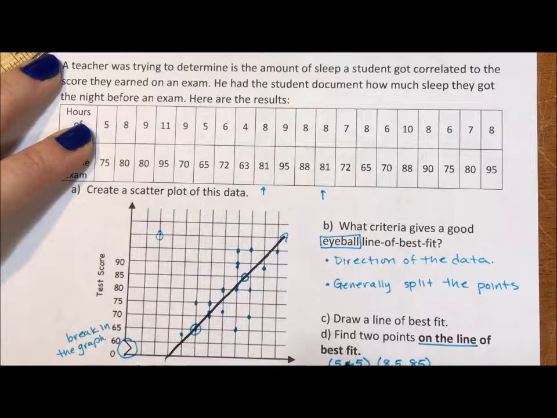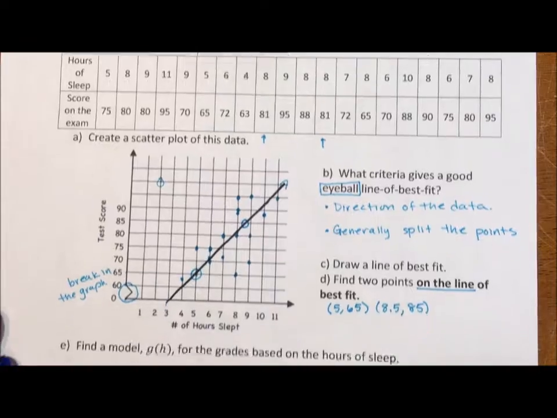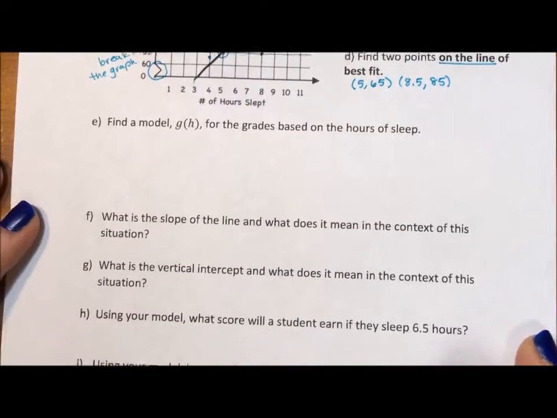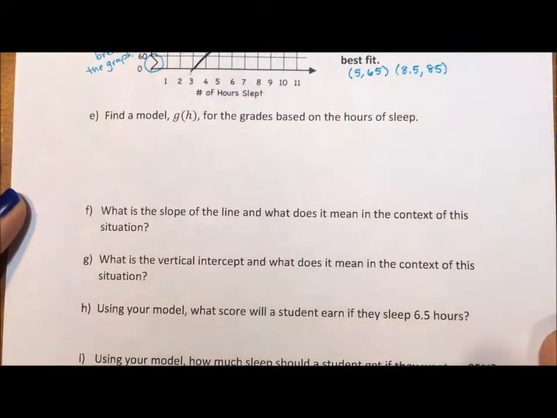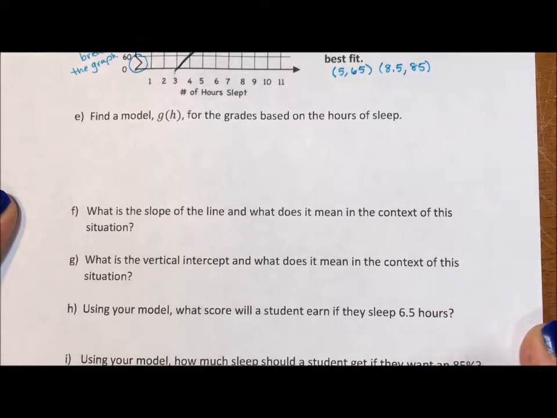Okay, notice when I find 2 points, I write them as ordered pairs with parentheses, comma delimited. If you're not using the parentheses, you're not writing an ordered pair. Once we have our ordered pairs, we don't care about the data anymore. We don't even care about the graph. All we care about at this point are those 2 points and writing an equation of a line that represents the data, but we're no longer looking at the data. So we ignore everything but the 2 points.